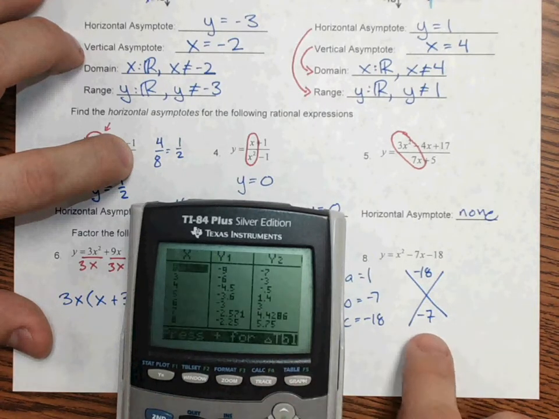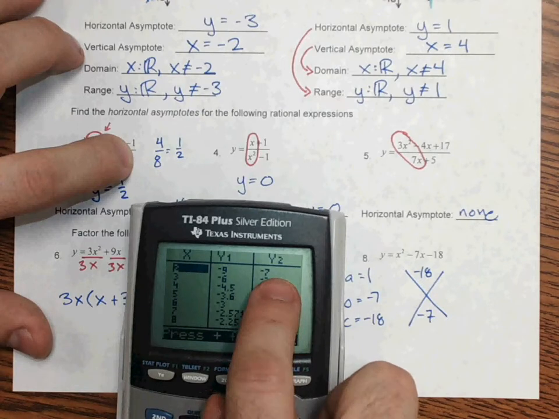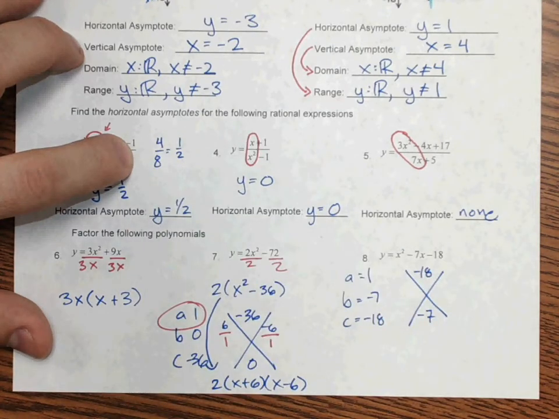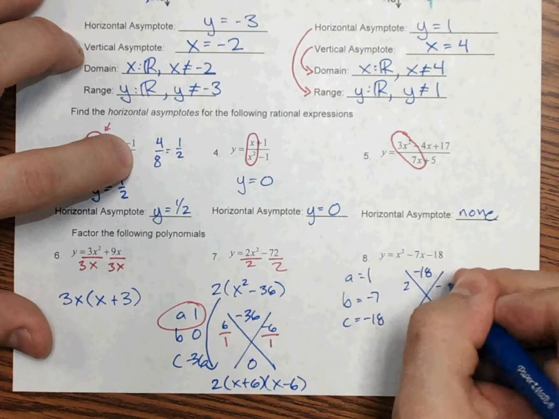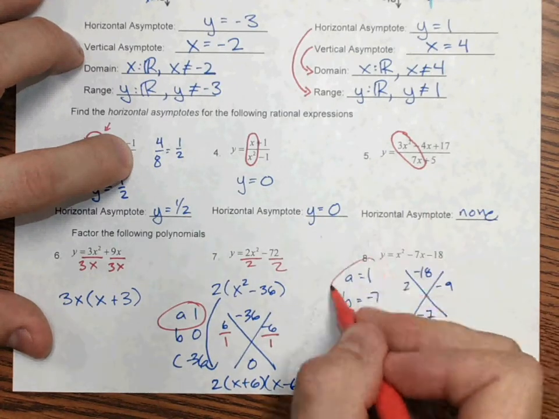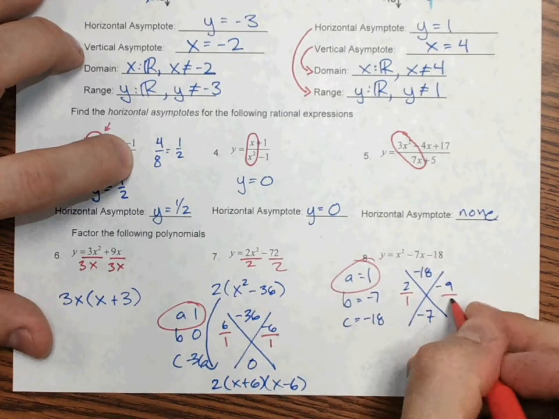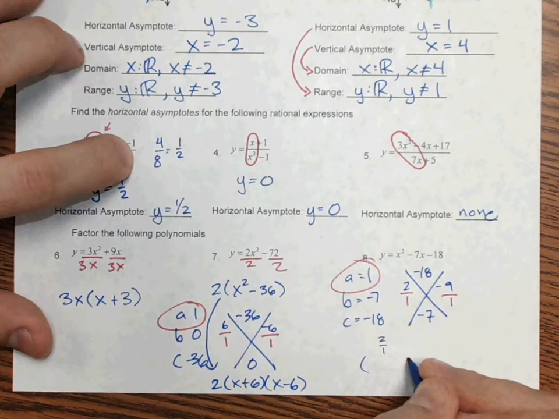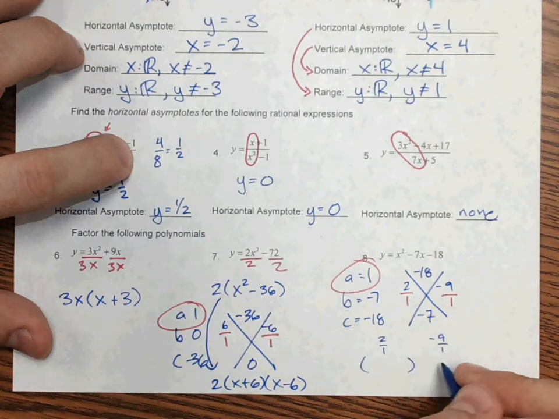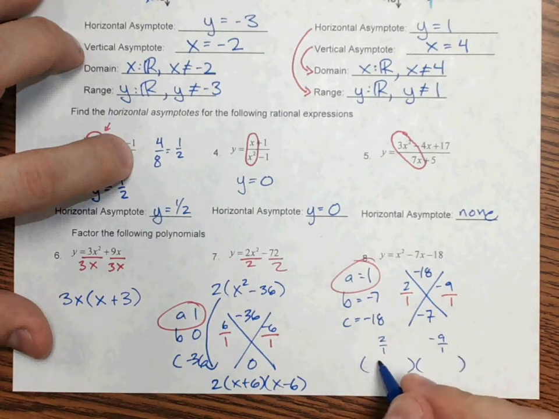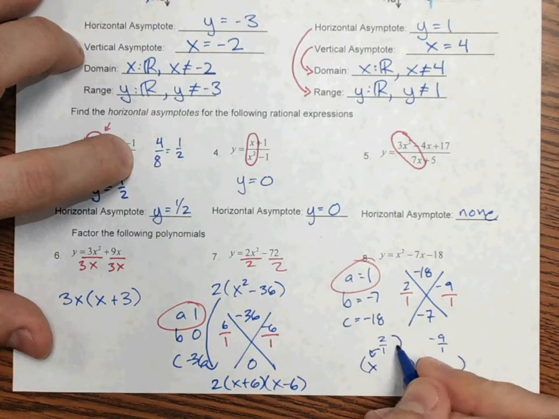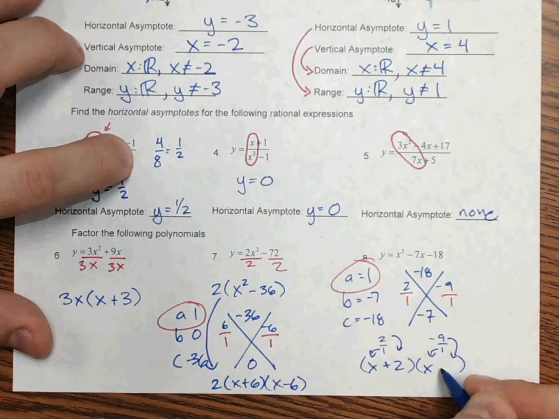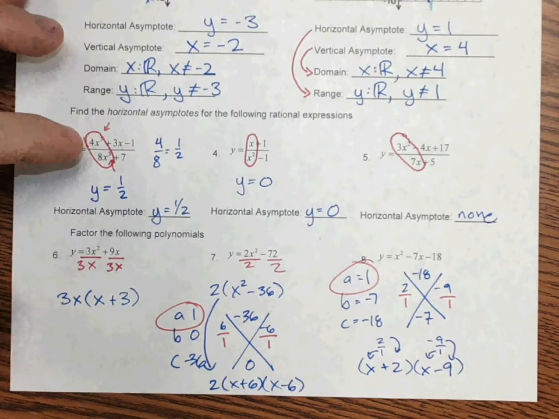And I'm going to look for negative 7 on the far right hand side, and sure enough, there it is at the top. 2 and negative 9. I'm going to divide these each by 1. 2 over 1, negative 9 over 1. This becomes x plus 2 and x minus 9. And that's page 1.